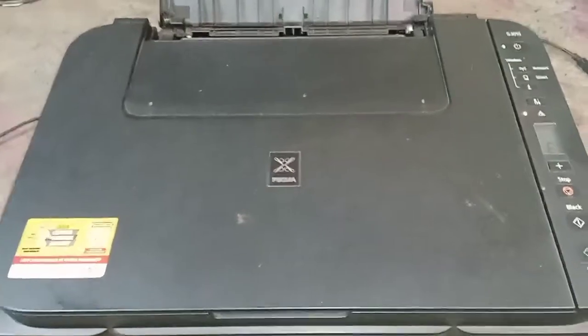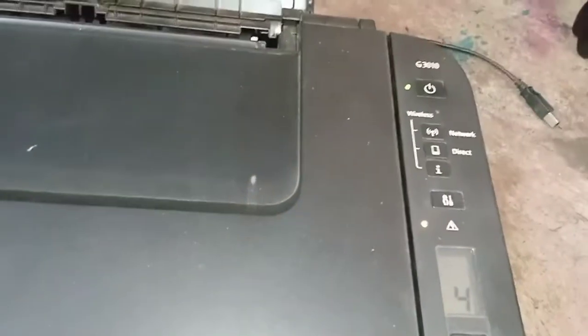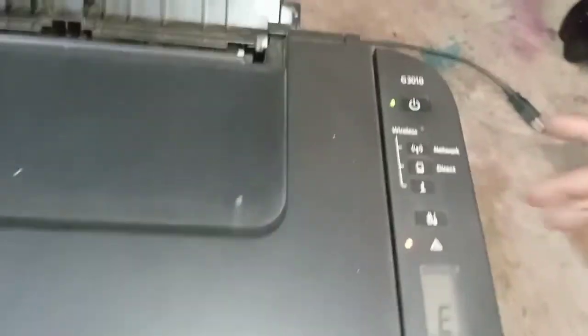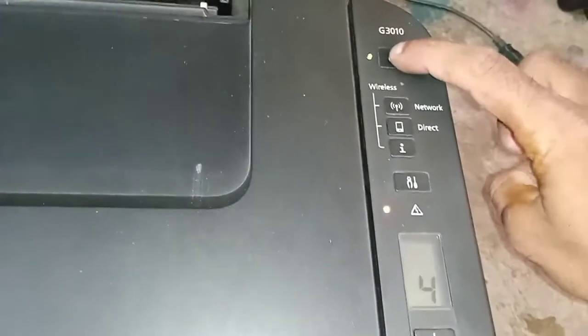In this video I am going to show you the Canon G3010 printer and the error e04. You can see this is the error code e04. So let's see what is the problem.